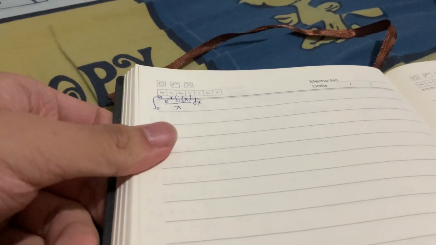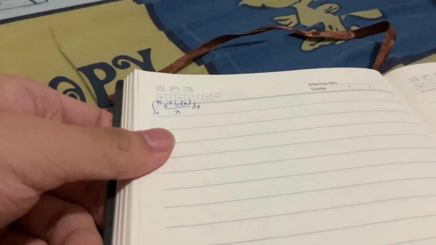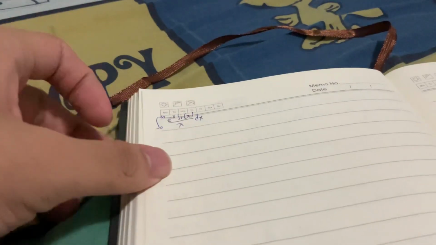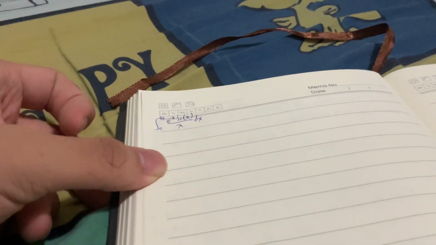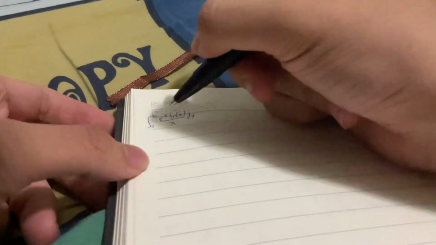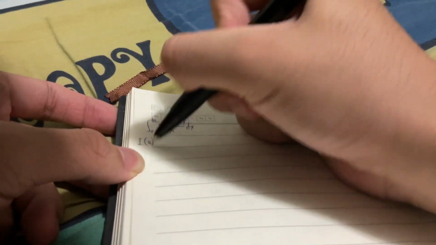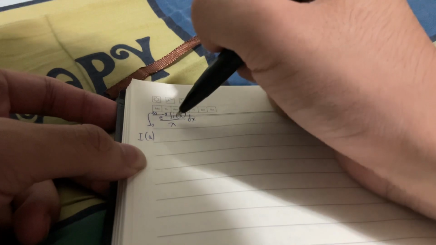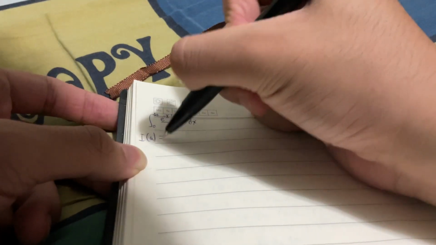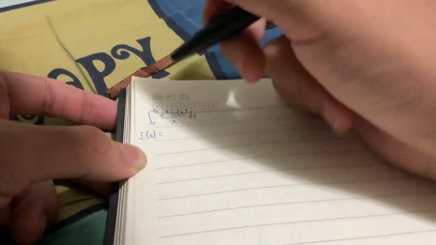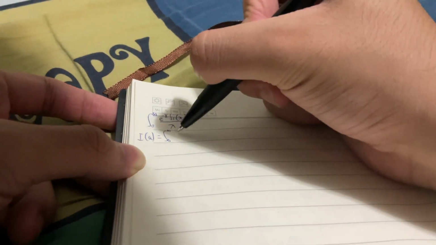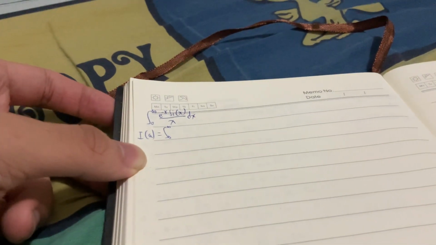So we have an x in the denominator. It will be very annoying, so I want to produce an extra x to cancel each other out. So let I(a), using our Feynman technique, be equal to... where should we put the a though?